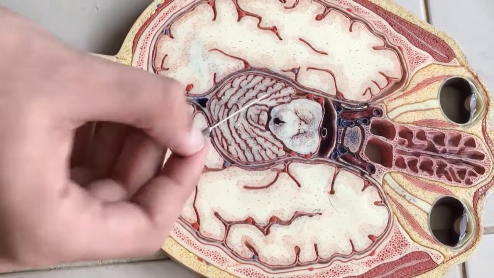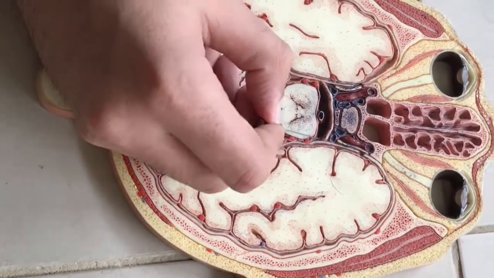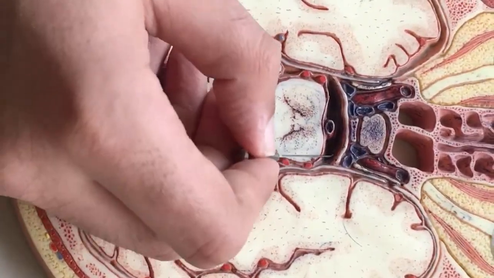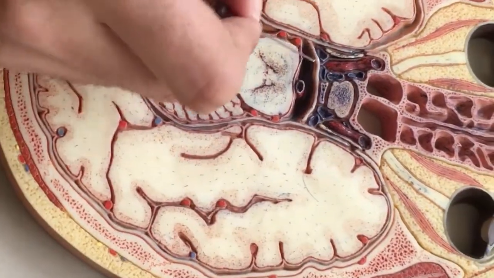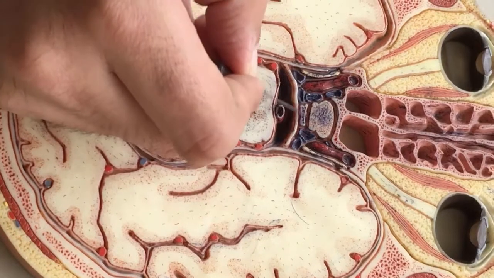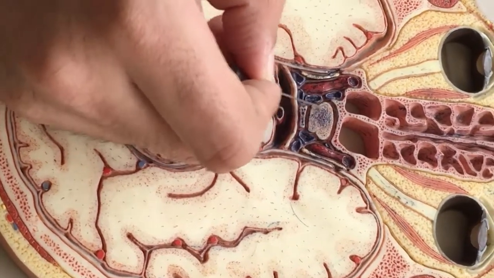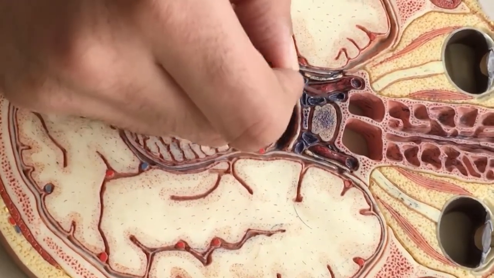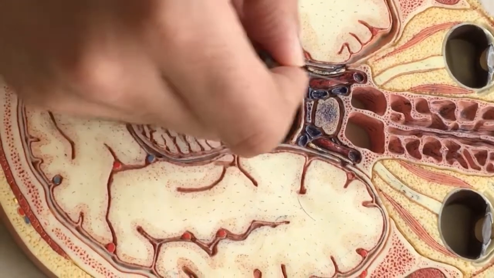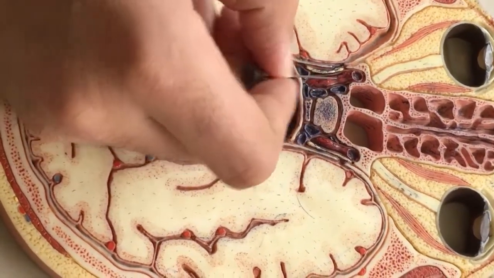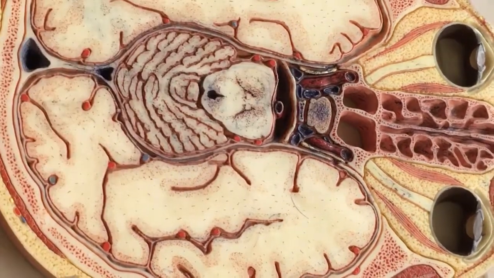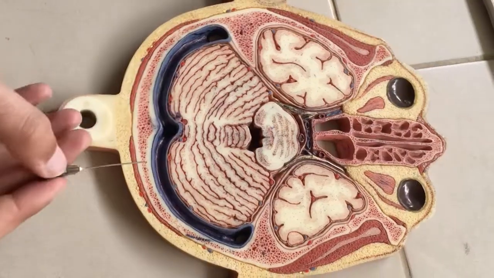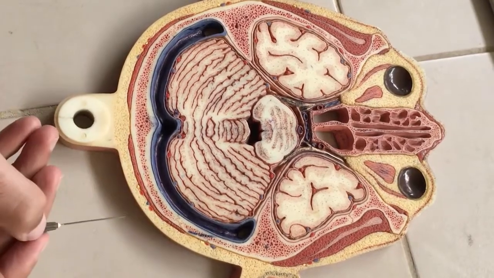This is the pontine fossa. This is the basilar artery. Here, this is the dorsum sellae. This is the pituitary gland. These are the cavernous sinuses. Passing through the cavernous sinus is the internal carotid artery, and this is the abducens nerve. This is the eighth section.